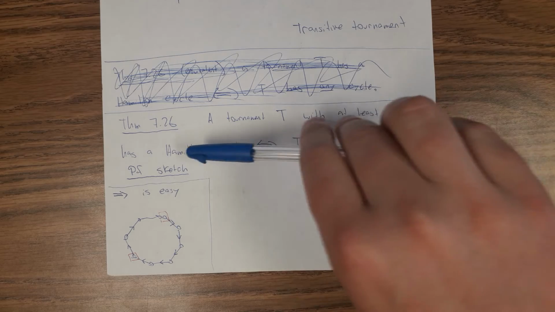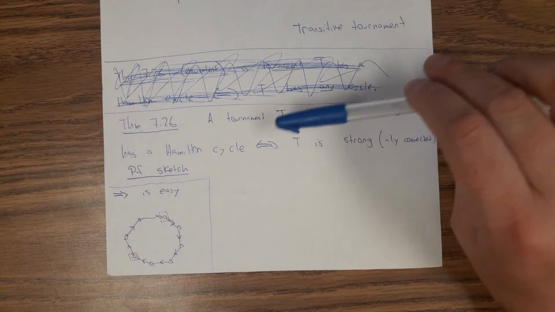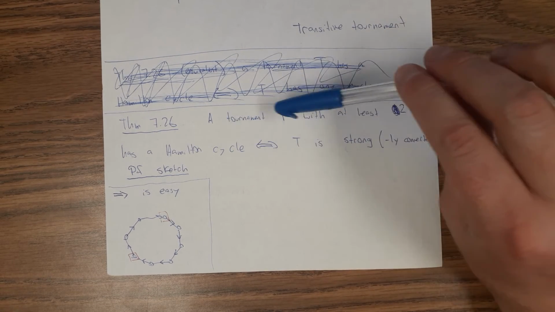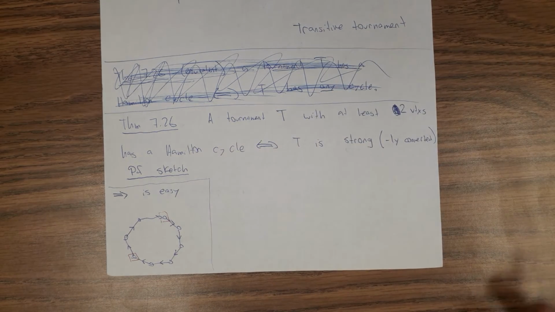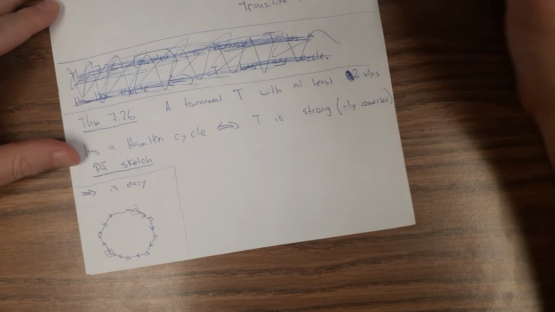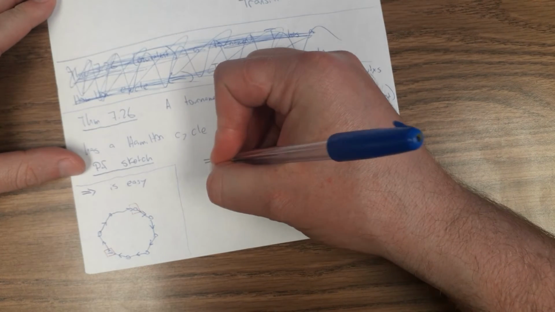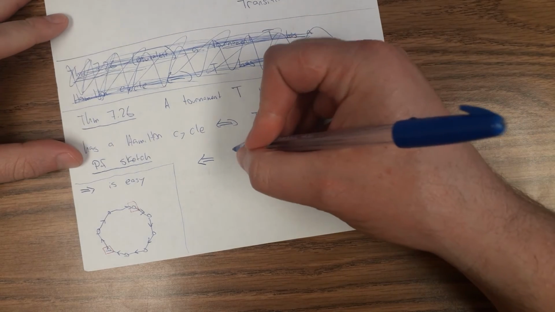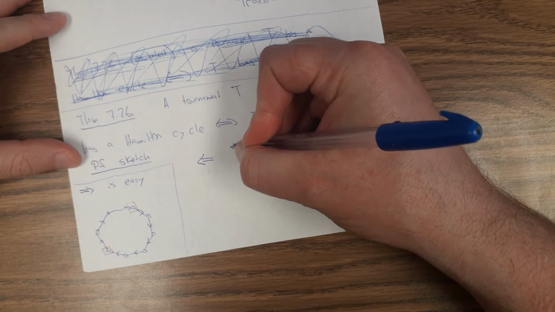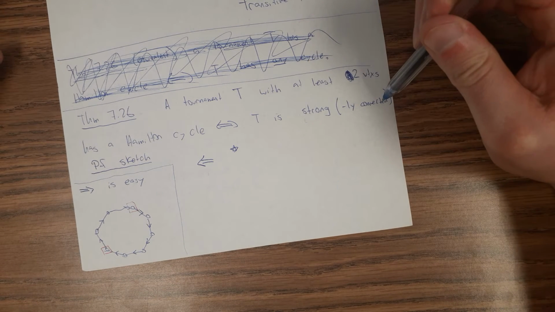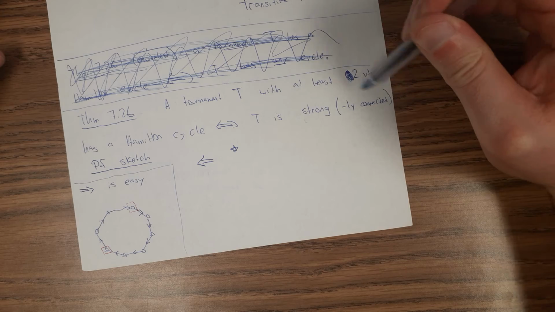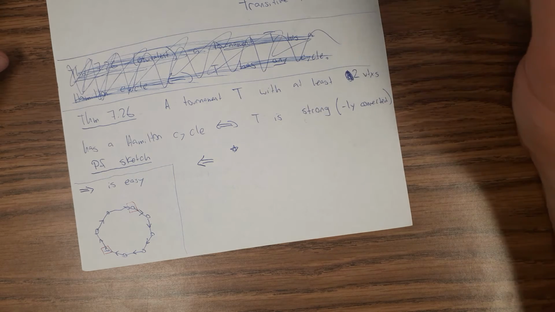If a digraph has a Hamilton cycle, and in fact, if any digraph has a Hamilton cycle, it doesn't need to be a tournament or anything. It just needs to have a Hamilton cycle. Then it's automatically strongly connected. So let's talk about the other direction. We're going to assume that it's strongly connected, and then we're going to show that it has a Hamilton cycle.